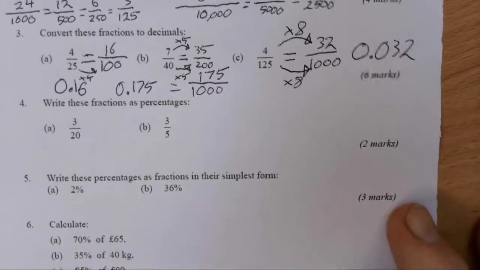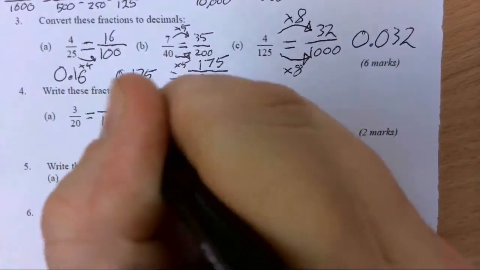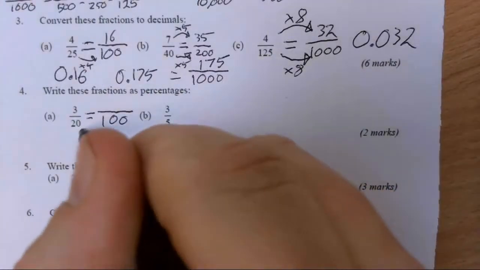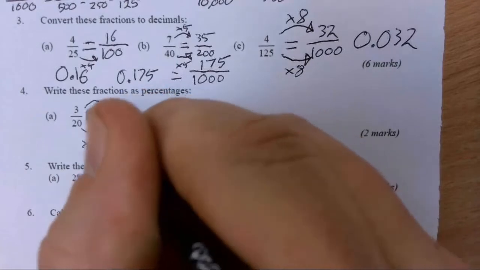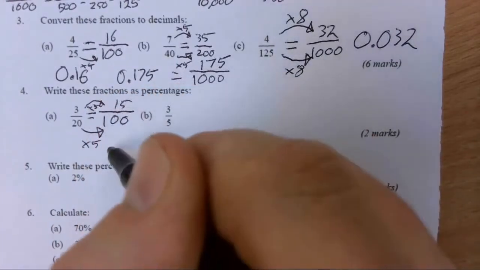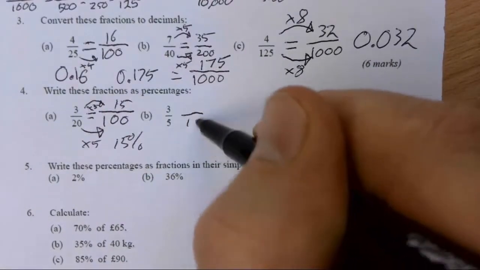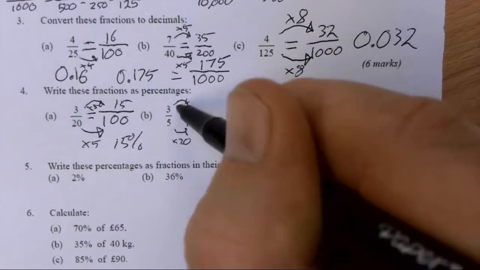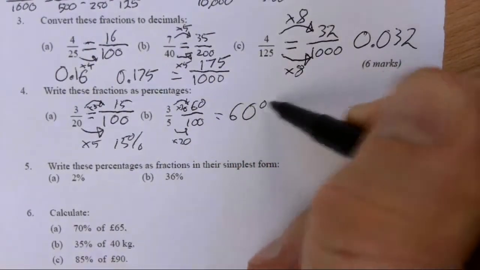Write these fractions as percentages. I just need them out of 100. That's what percentage means. "Per cent", out of 100 in French. Right, so that's times by 5. Top's times by 5. 15 out of 100, 15%. I can make this one out of 100, just times by 20. Times the top by 20. 60 out of 100, 60%.